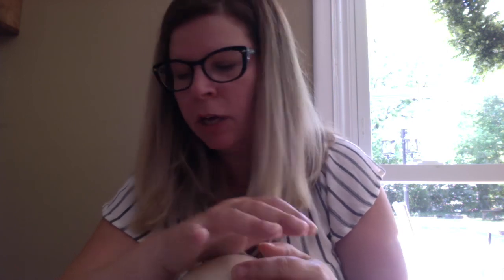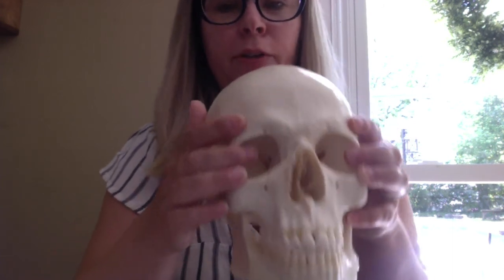So again, anatomists are naming things for exactly what they are. They're just using their fancy Latin words. Super, above, cilia, eyebrow, arch. So it's above the hair arch. So it's your eyebrow arch, right?